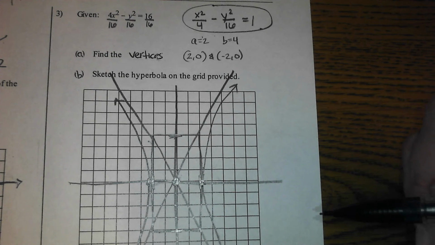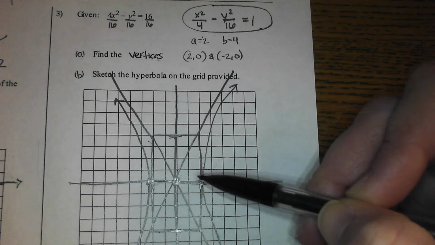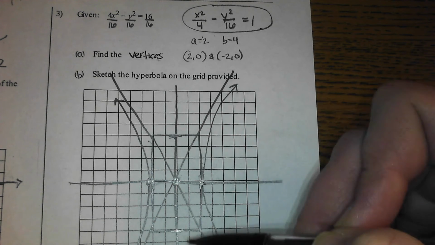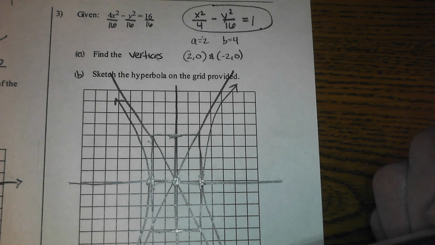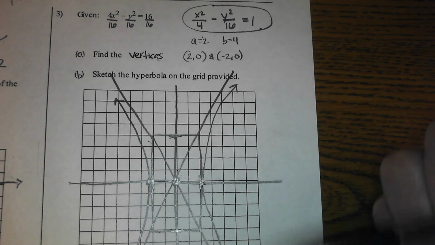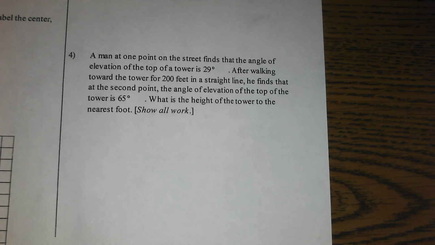So they could ask you for your focal points. They could ask you for the length of your major axis, which would be 4. Your minor axis would be 8. And that's confusing because we want to think of our major axis as the longer one. And sometimes it will be, but not here. It's only the longer one for sure in an ellipse. Any questions on that? Good? All right. Try to draw a picture for 4 on your own.